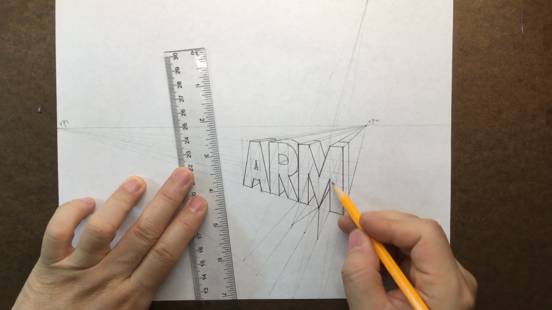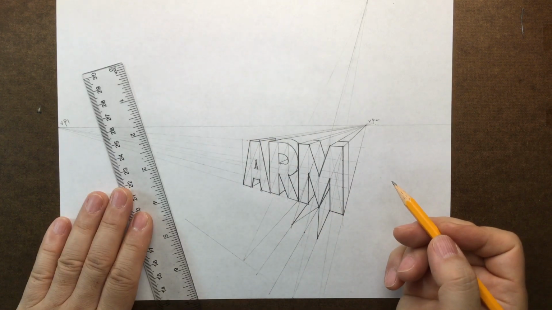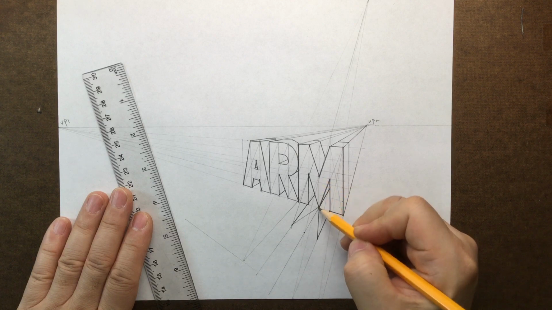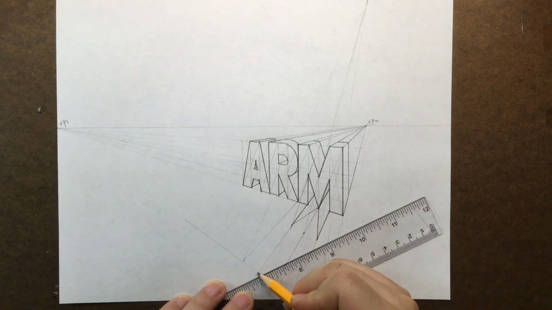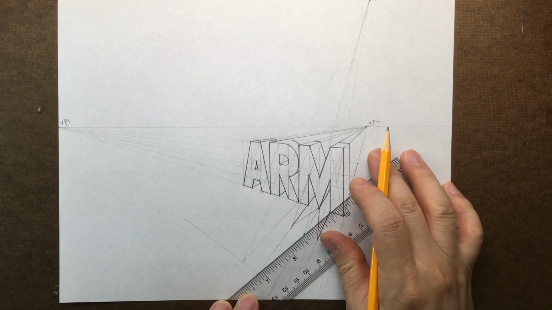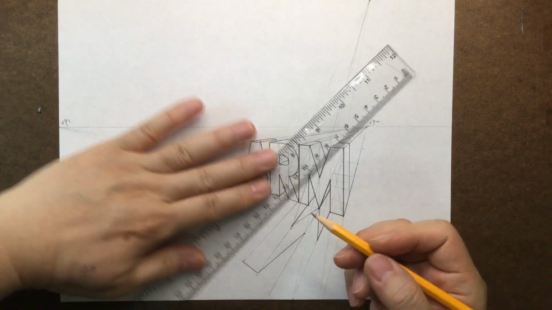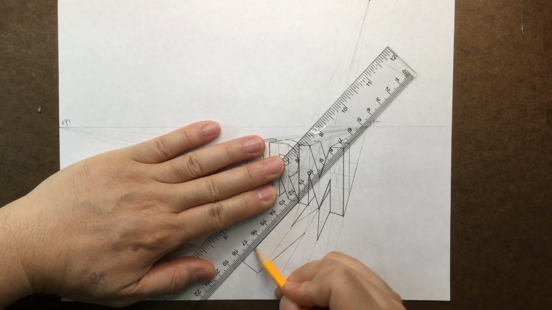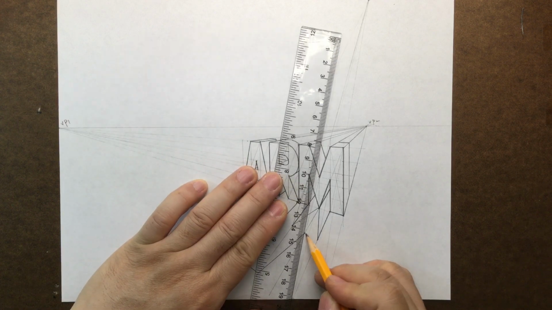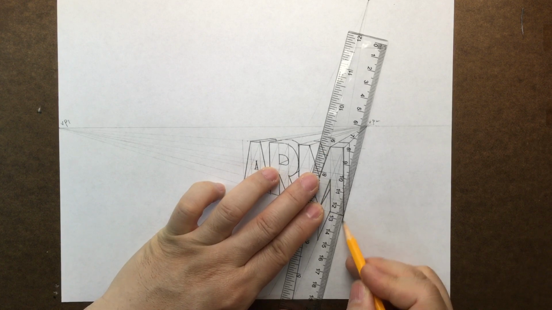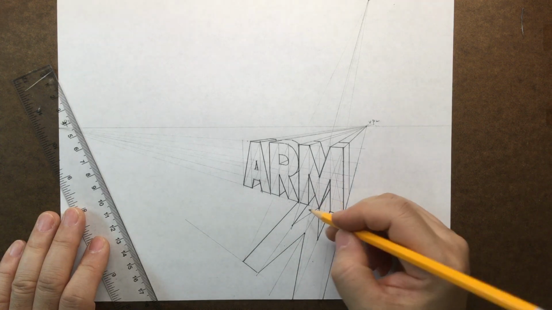Okay, so the bottom part of the M will be here. Then the top part should be aligned with this bottom, where we already established this, right? Then this is the corner of this. Then all you have to do is connect those two, and then you establish the end of the M, the shadow for that part. And this is the end, so you connect this part to over there, and then this will be the M shadow, right?